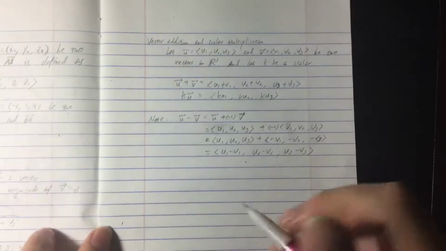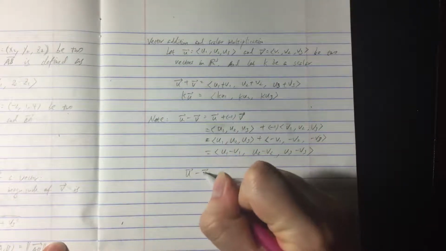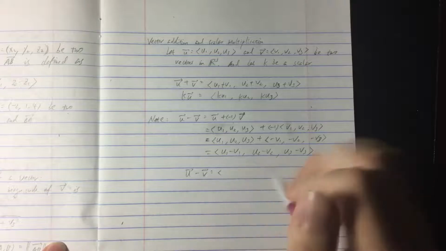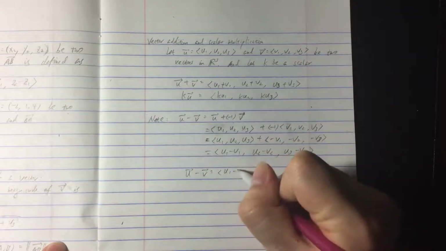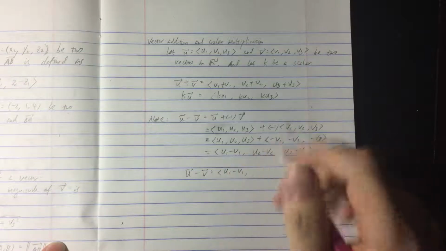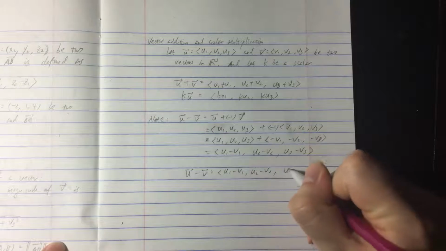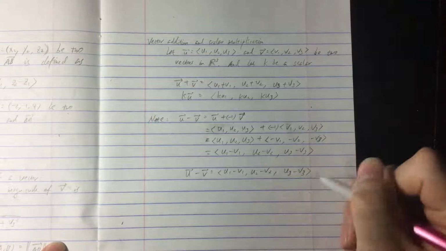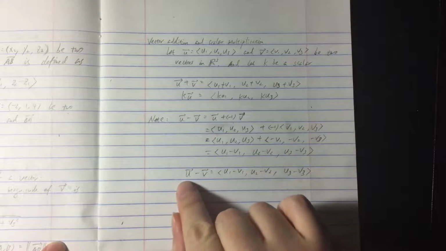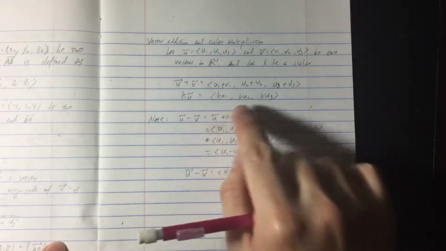So for subtraction, we can also do the same thing. Vector u minus v is u1 minus v1. Subtract the first component, subtract the second component, u2 minus v2, u3 minus v3. That's how we define subtraction using scalar multiplication and vector addition.